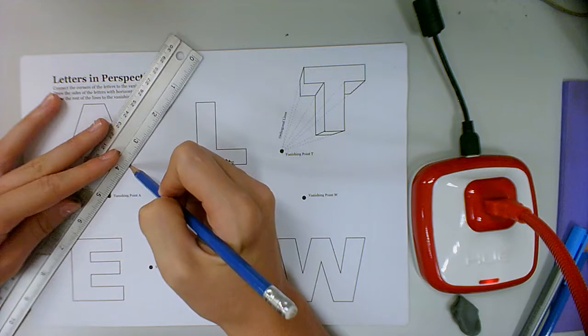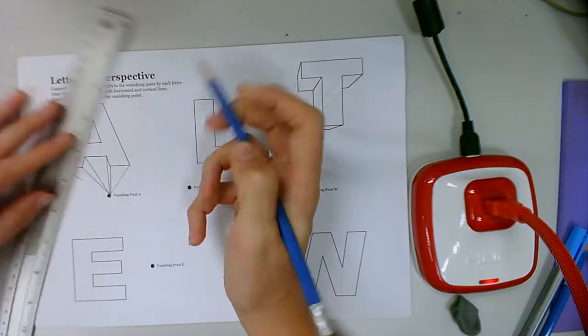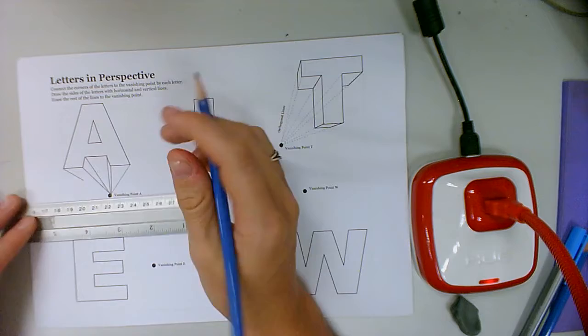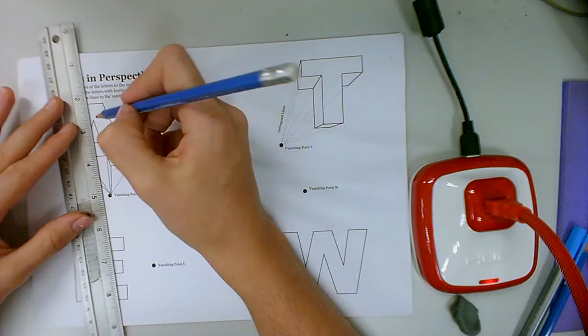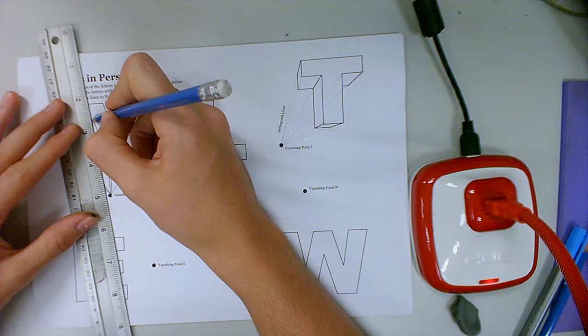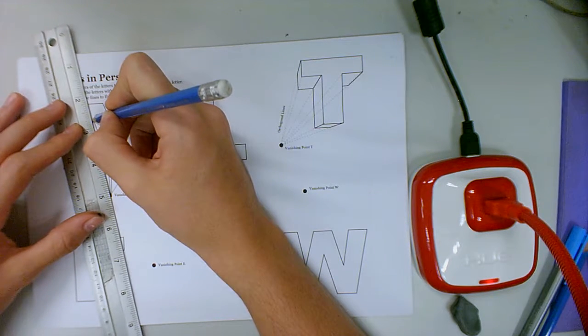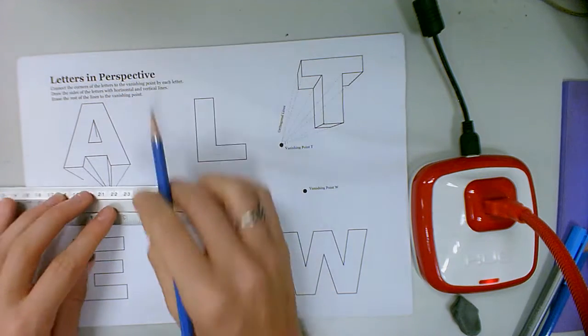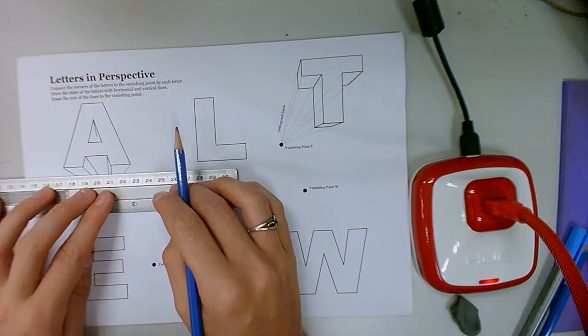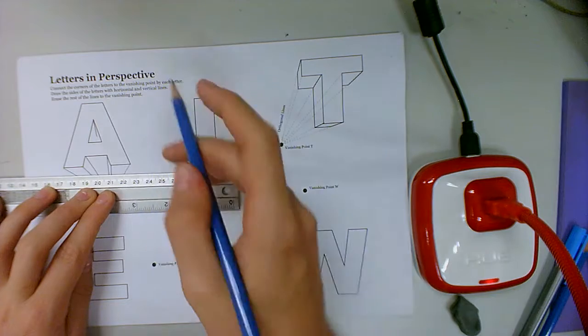Some of these you need a really, really sharp pencil, so please make sure you're not working with a dull pencil. Mine's a little bit dull. I want to show you what it's like to do an orthogonal line through the A, so I'm going to draw that one too. And I'm not going to make this very thick so that you can see how this looks.